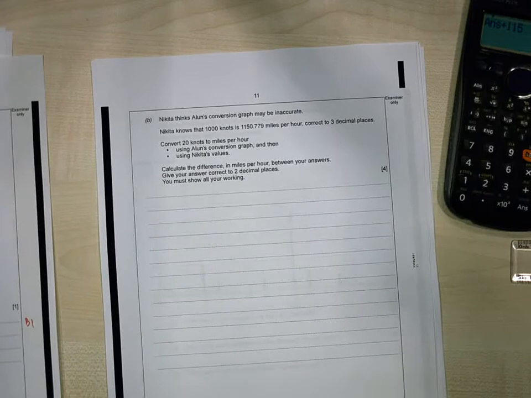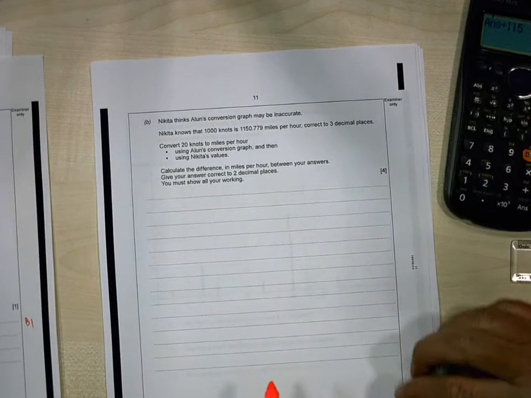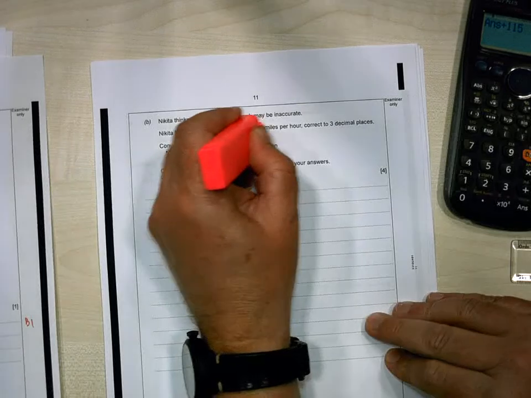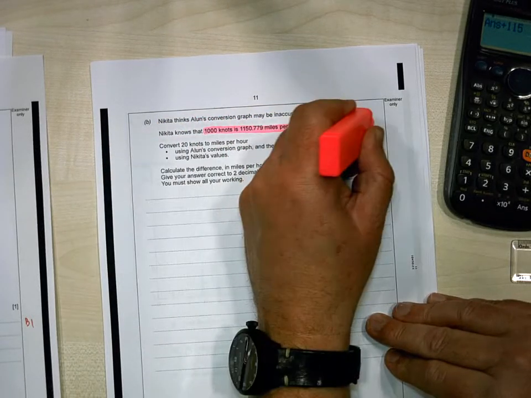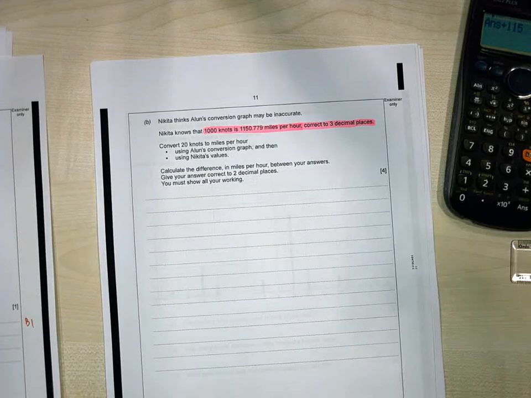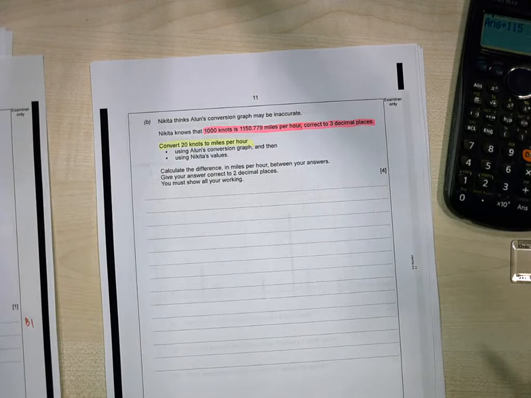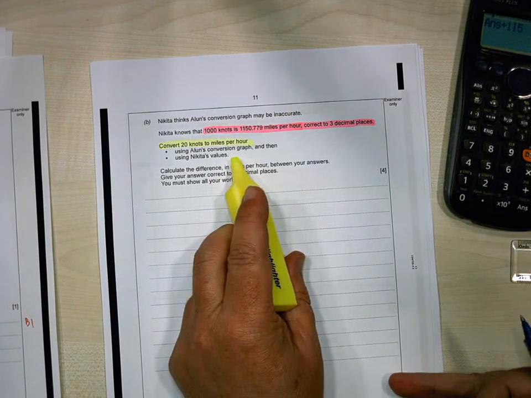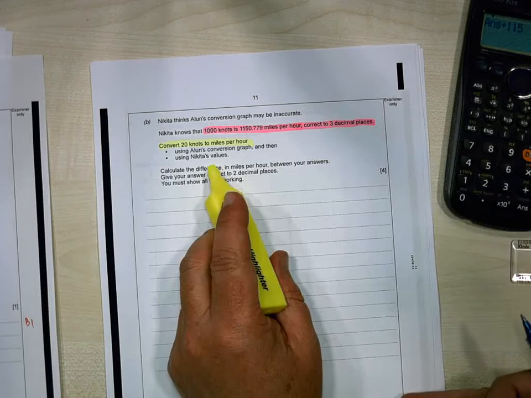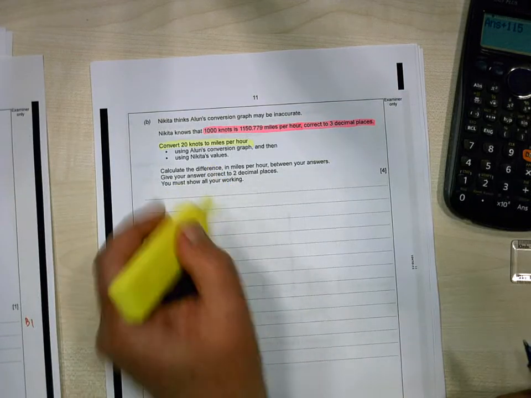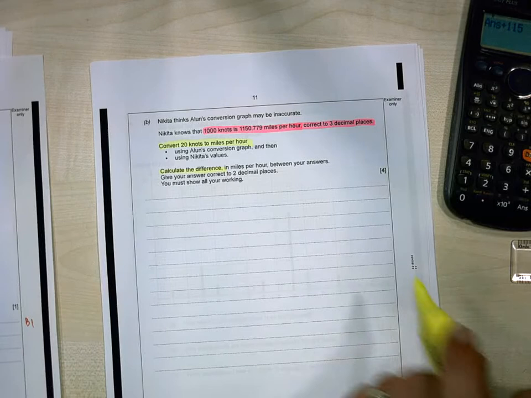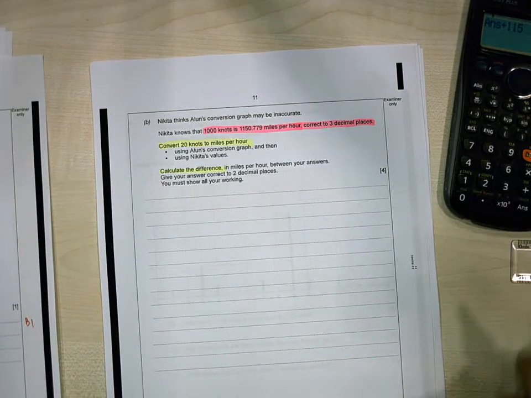Nikita thinks Alan's conversion graph may be inaccurate. Nikita knows that 1,000 knots is 1,150.779 miles per hour, correct to 3 decimal places. Convert 20 knots to miles per hour. So that's what they want us to do. First of all, using Alan's conversion graph, and then using Nikita's values. Then calculate the difference in miles per hour between our answers. Then give your answer to 2 decimal places. There's a lot they're asking you to do here.